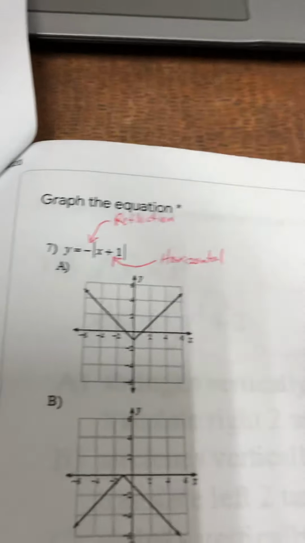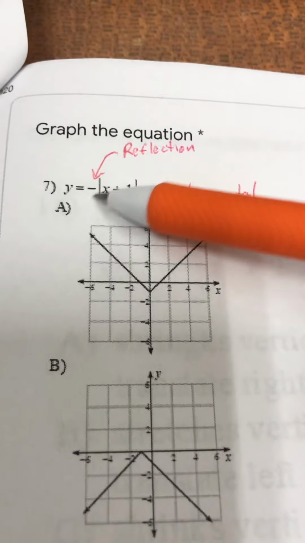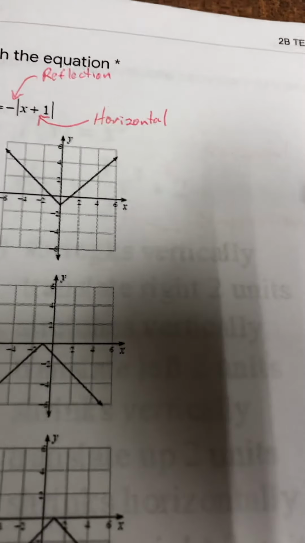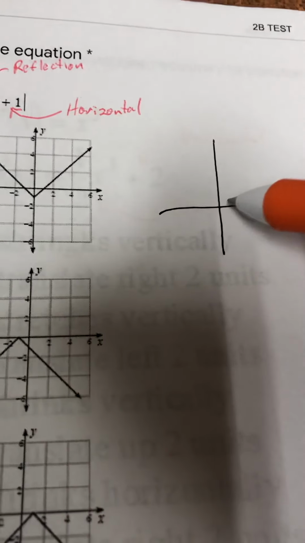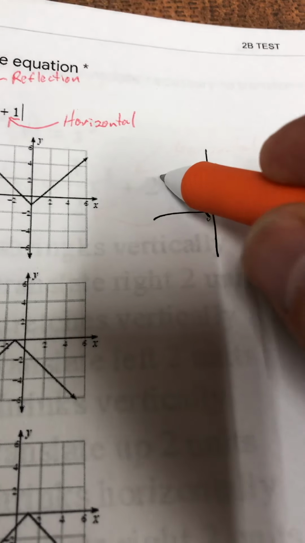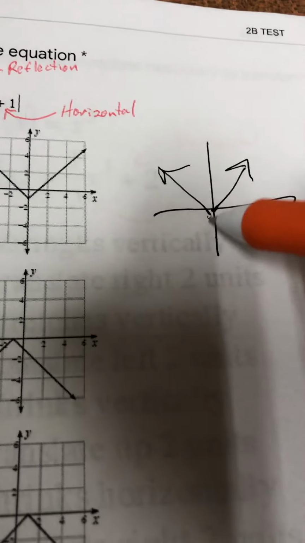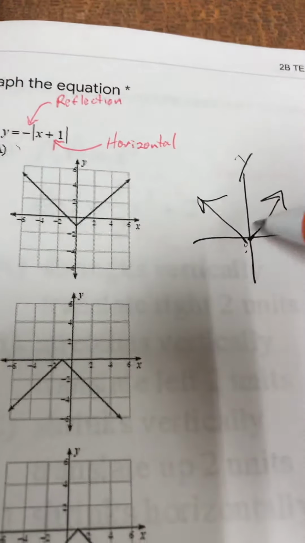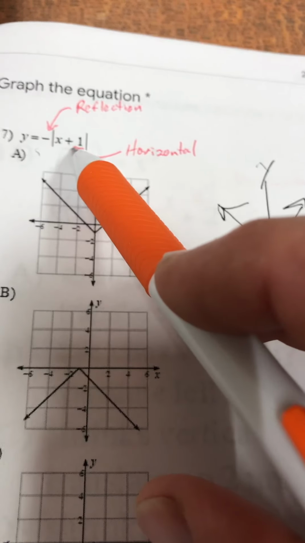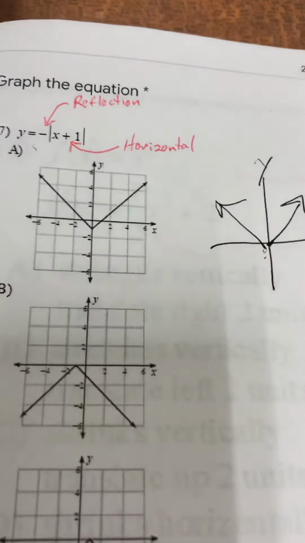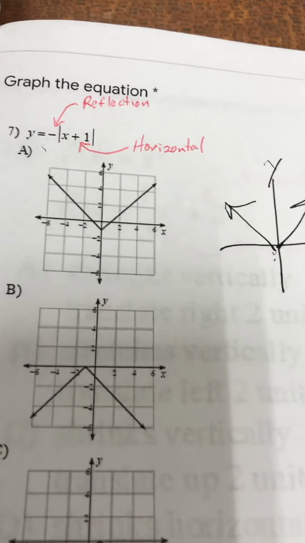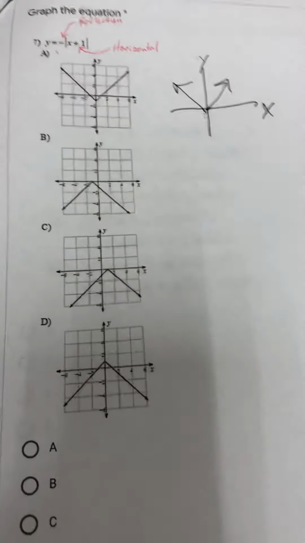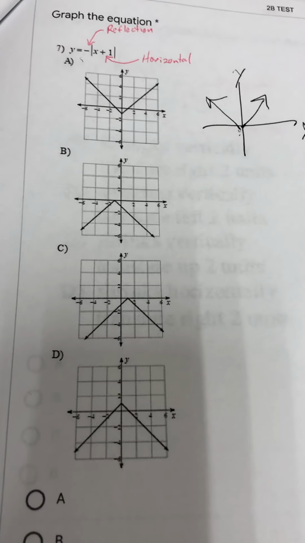For this number 7, remember that this is a reflection, so you're going to want the graph that shows a reflection. Remember, the parent function is this, right at the origin. There's my y, there's my x. Okay, so it's going to be flipped, and then it's moving horizontally one space. So it's either left or right. You've got to decide. I gave you information earlier that gave you too much of a clue, so which would it be, A, B, C, or D?